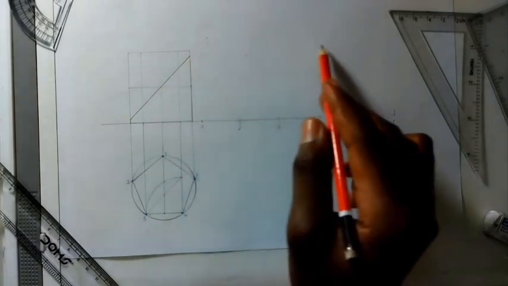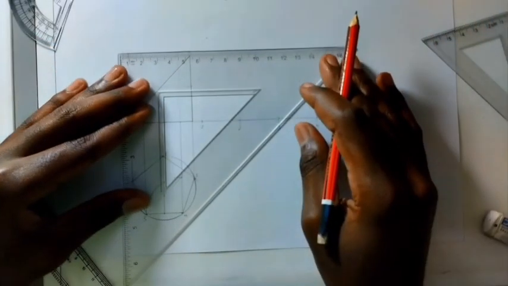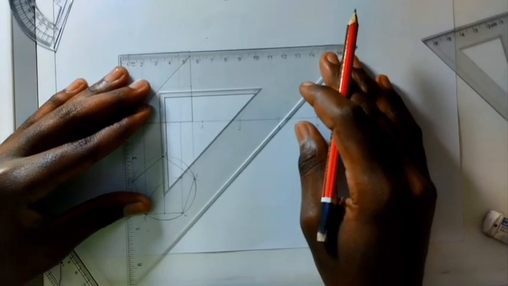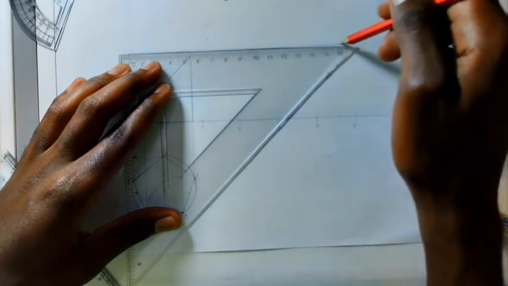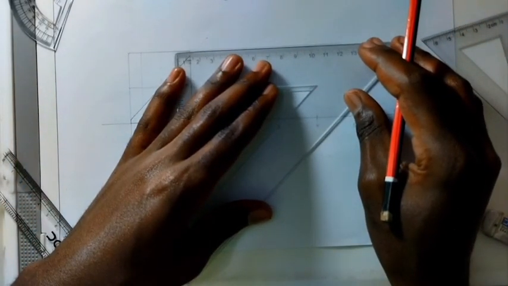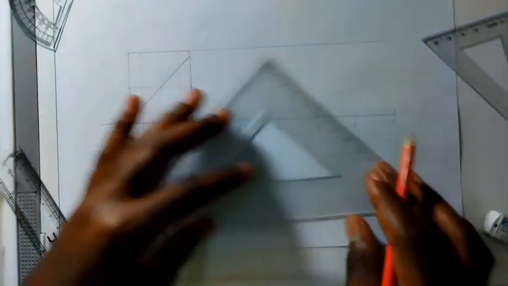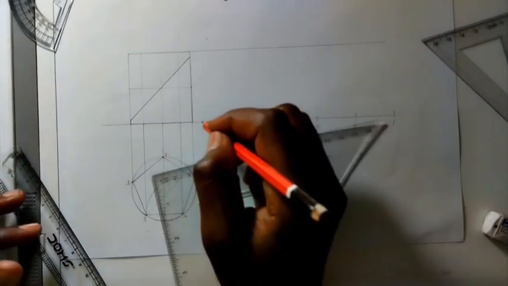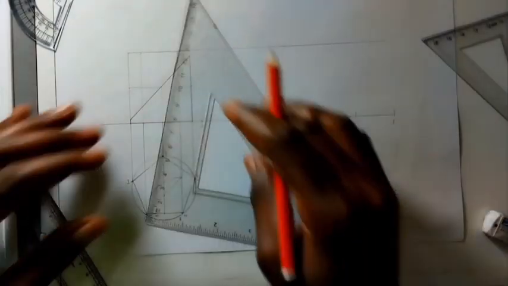Let's extend this line here. Let's draw horizontal lines to touch all these points.